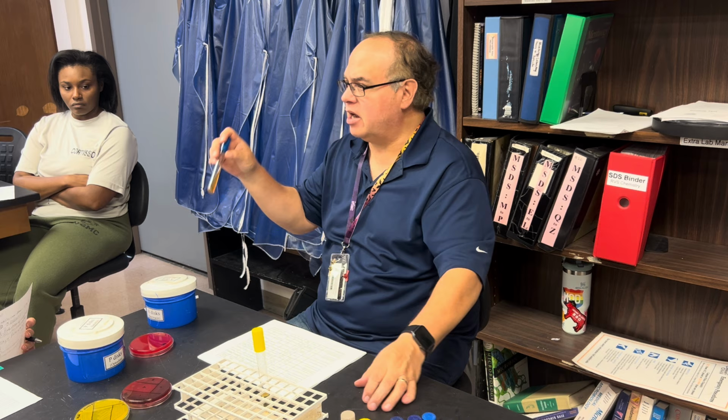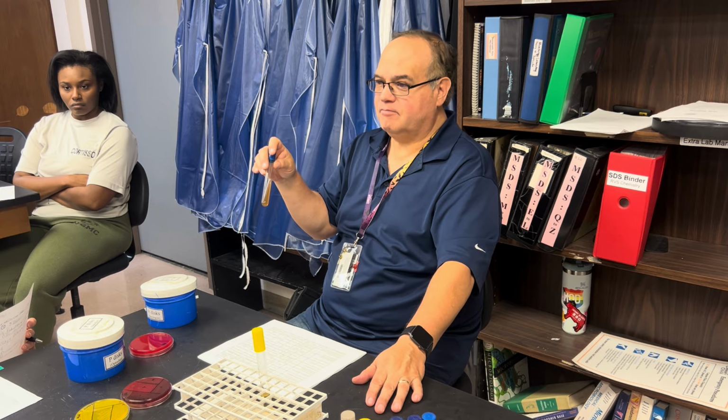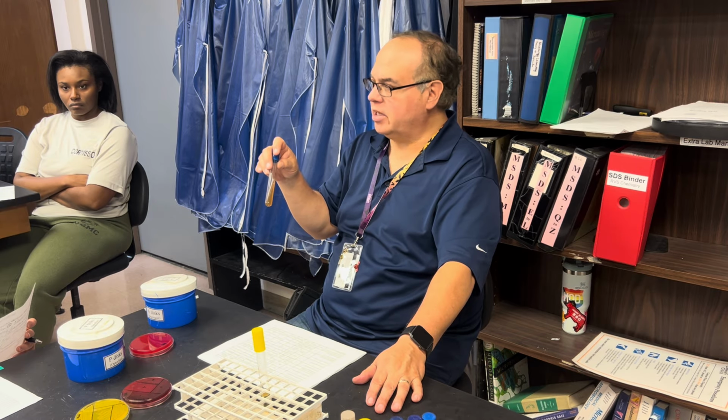It's presented as a slant. How are you going to inoculate it, Desiree? You streak it and then you stab it. Streak the slant, stab the butt.